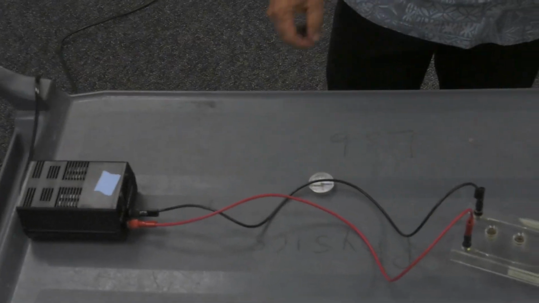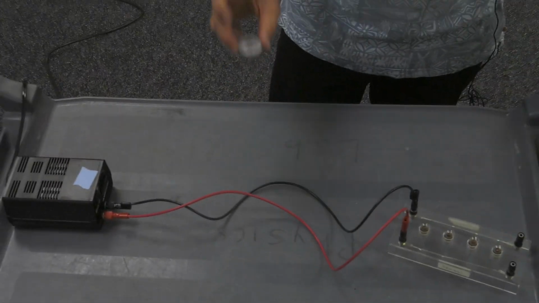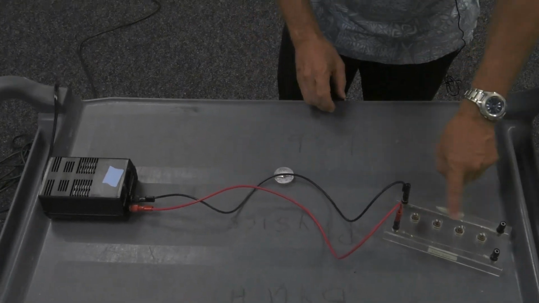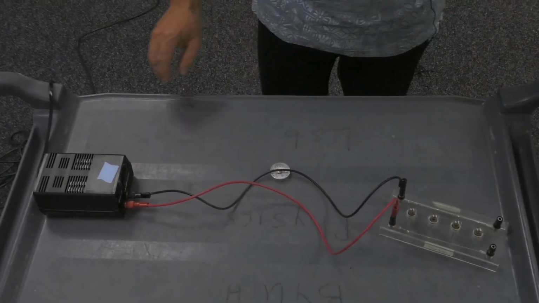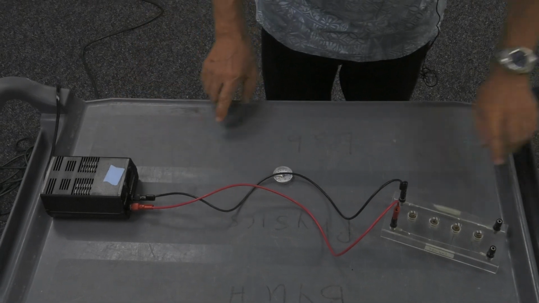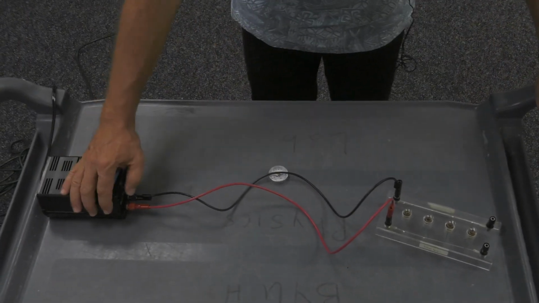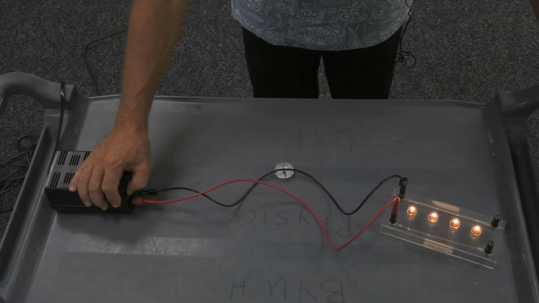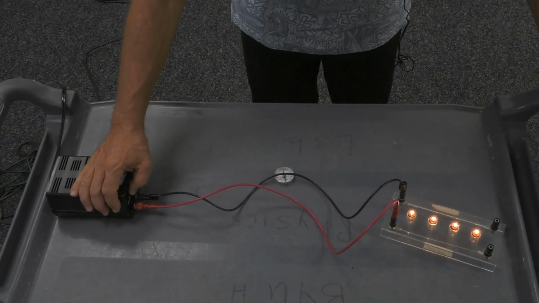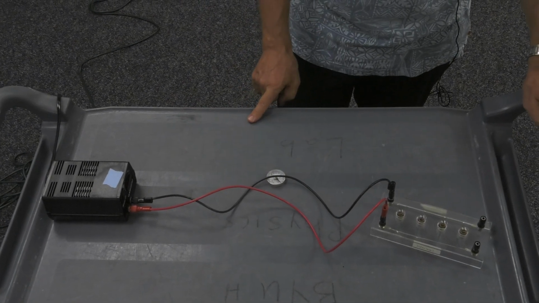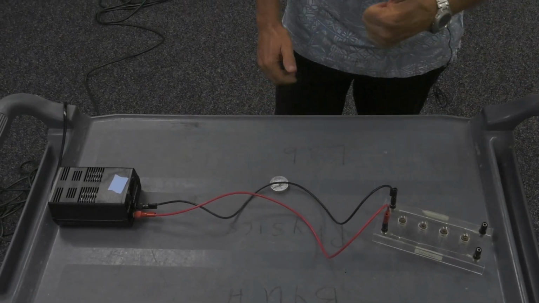And this is just lined up with Earth's magnetic field. All right? So there's no current. You can see there's no current because the light bulbs aren't lit. So now what I'm going to do, I'm going to turn it on. You'll see the light bulbs being lit. And let's see if something happens to the compass. All right, so when we had a current moving through the wires, it produced a magnetic field.